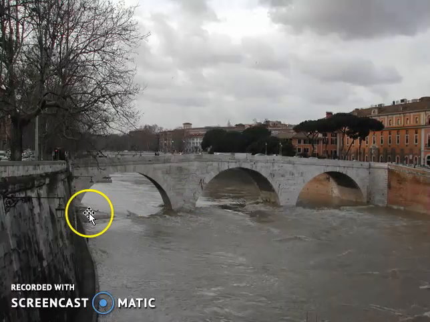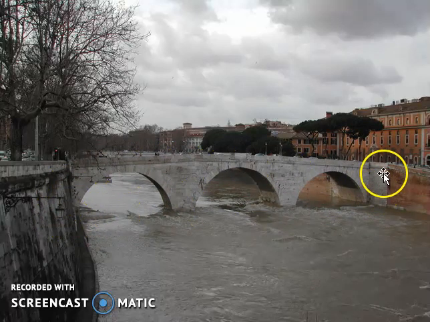In this example, the arch was incredibly important because they didn't want to dam up the river. So in order to build a bridge here, they needed the arch, which would allow the water to continue through.